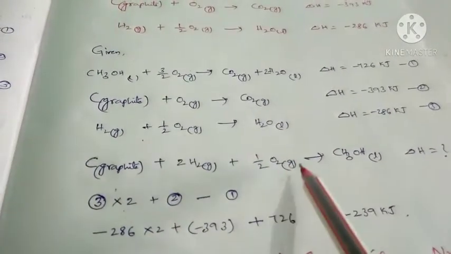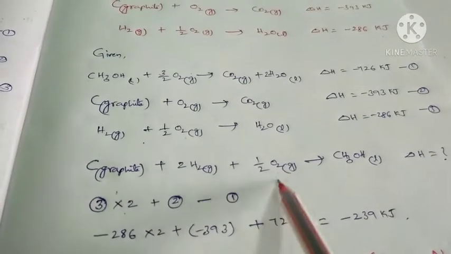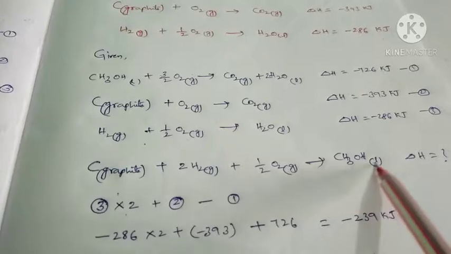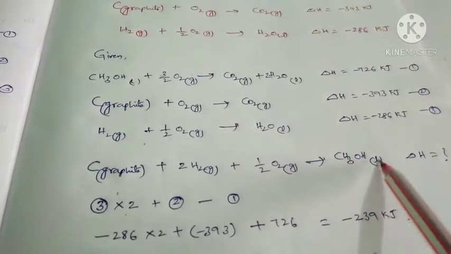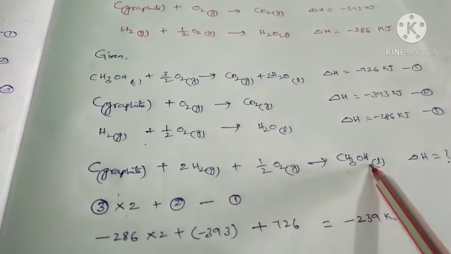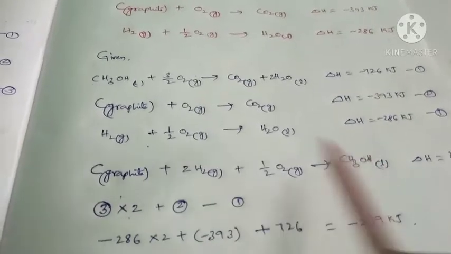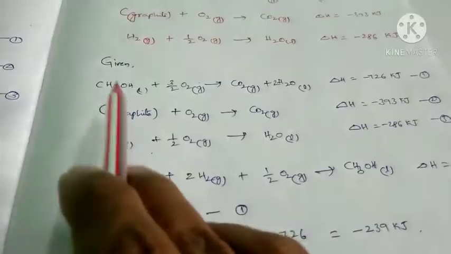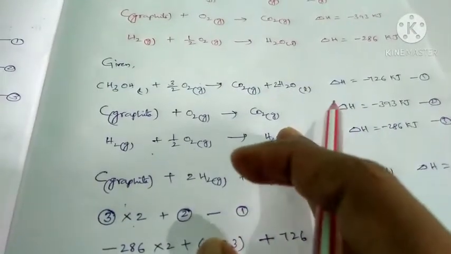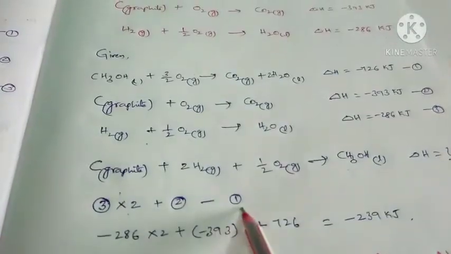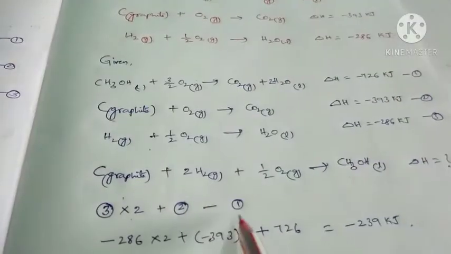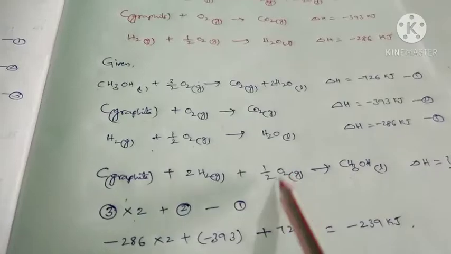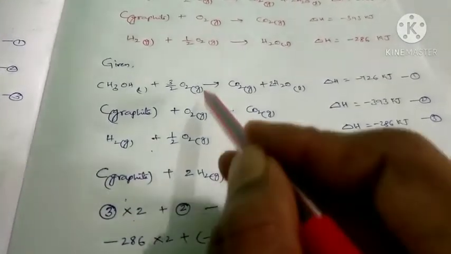Next, in the required equation, 1 mole of CH3OH is there, and that should be present on the right side. But in the given equation, 1 mole of CH3OH is there, but it is present on the left side. So what we have to do? We have to reverse the equation. That means minus 1. If you reverse it, that is minus 1. If you do this operation, then automatically we get the required equation by using these three.